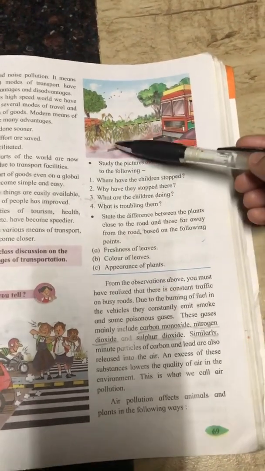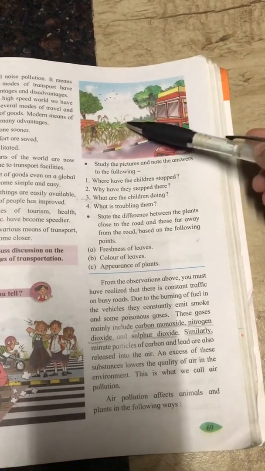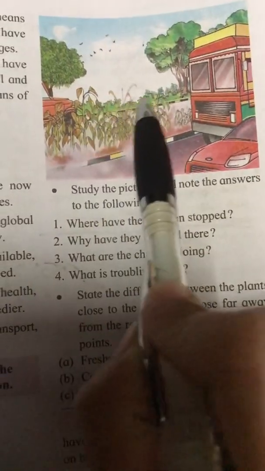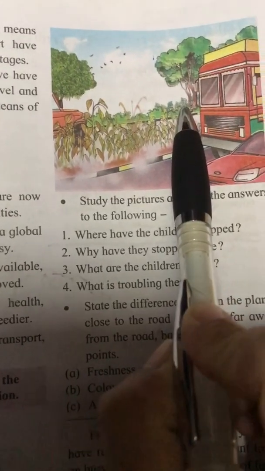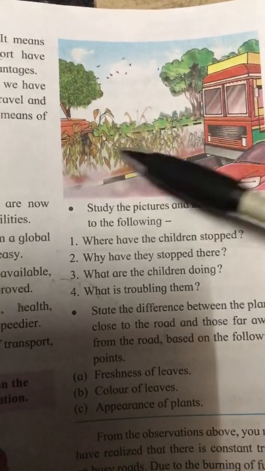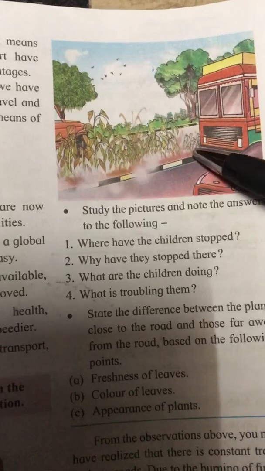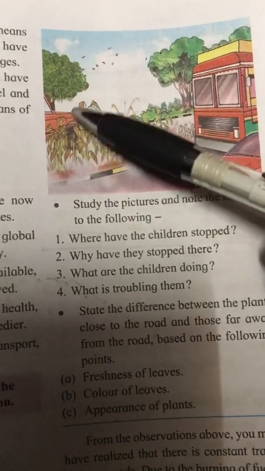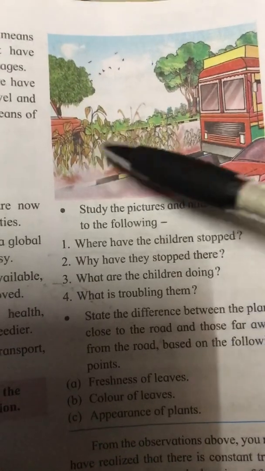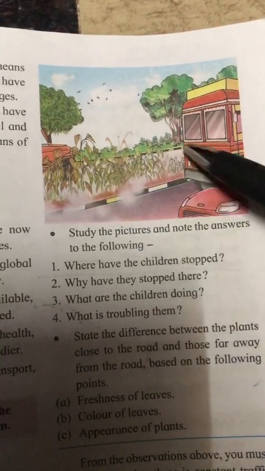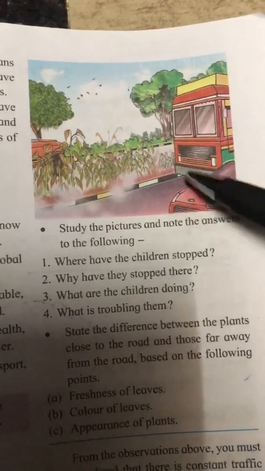And the appearance, if you see the behind area, there's more greenery. If you see this part, I'll bring it closer to you. The behind part is more green. And if you see the front area, the plants which are planted near the roadside are all like dead plants, all brownish in color. This is because of the smoke that the truck and the car and the vehicles are producing. This is all because of the fuel, because of the smoke, that the plant is dying. Students, so this is what the picture is all about.